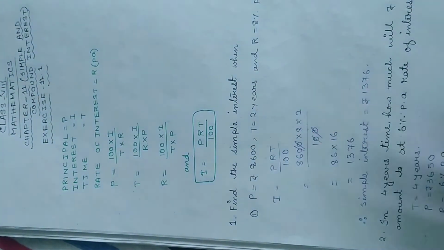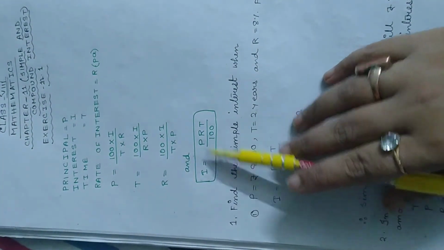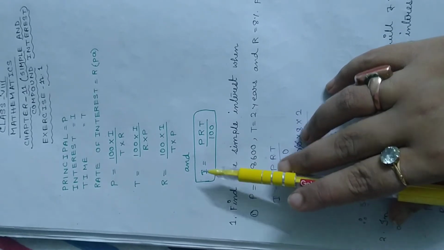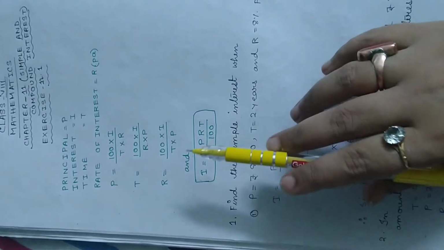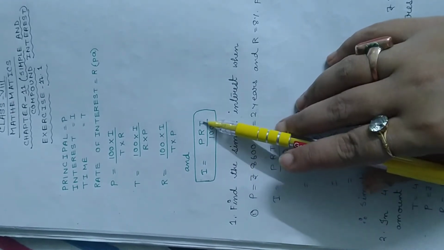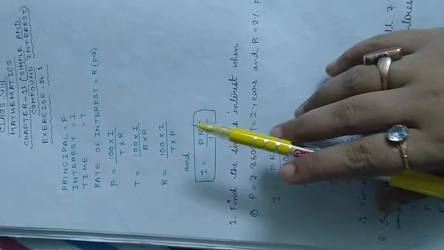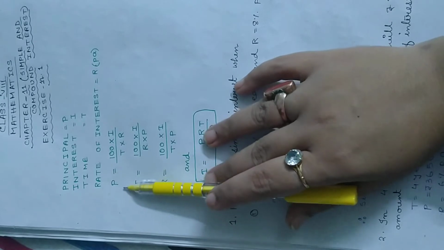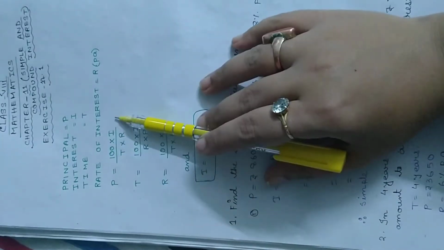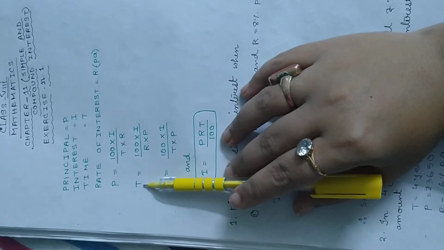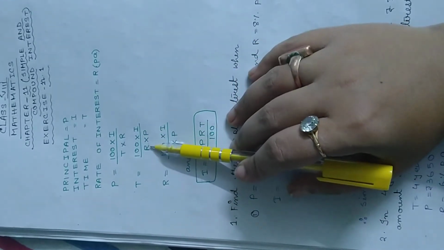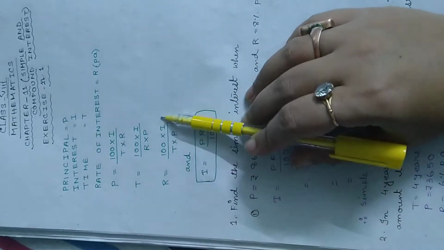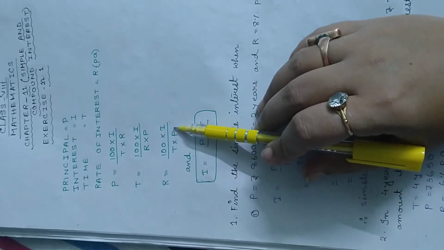Now there are some formulas. The basic formula is I equals to PRT by 100. I is the interest, P is the principal amount, R is the rate of interest, T is the time, divided by 100. And from this formula we get these three formulas. What is the value of P? How can we calculate it? P equals 100 into interest divided by time into R. T, or time, equals 100 into interest divided by rate of interest into P, or principal. And rate of interest equals 100 into interest divided by time into principal.